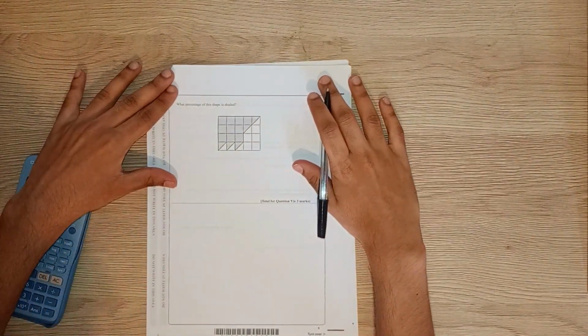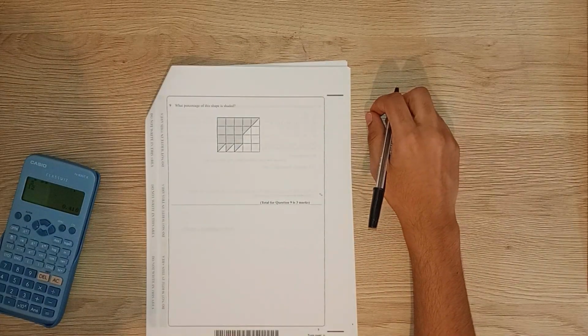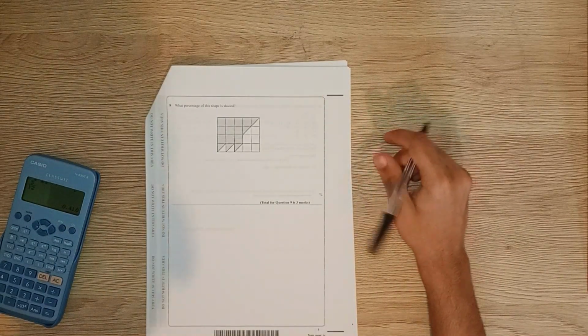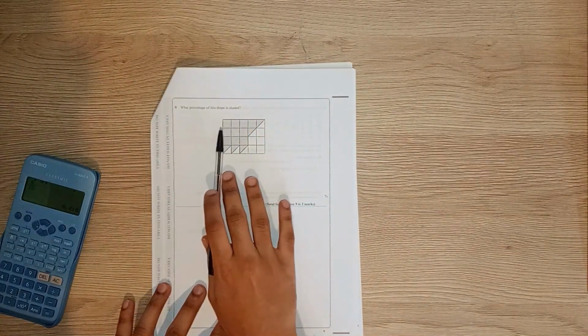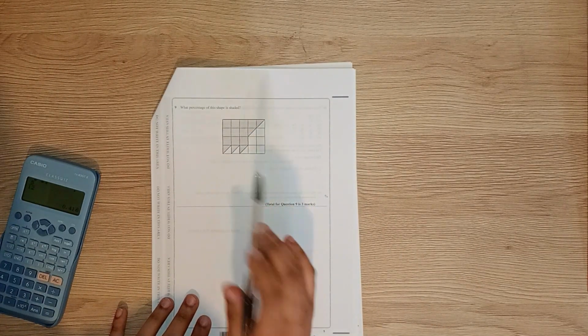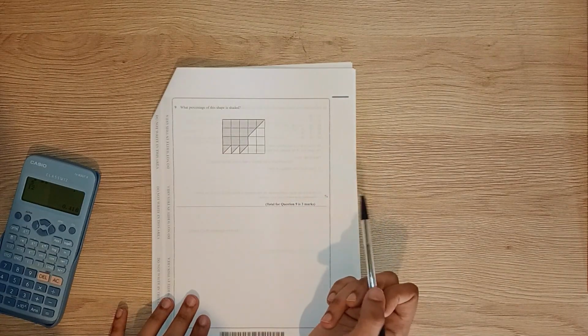Good question. Now this one said, what percentage of the shape is shaded? If we count out all the shaded parts, we get around 12.5 squares. We can use 1 square equals 5%.